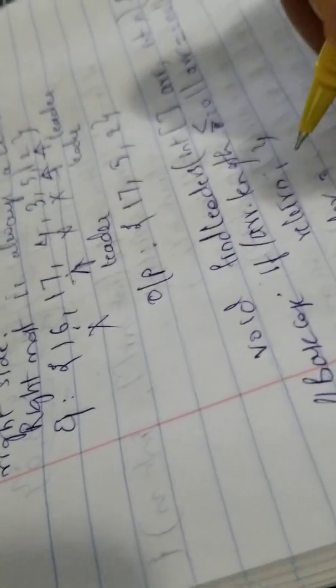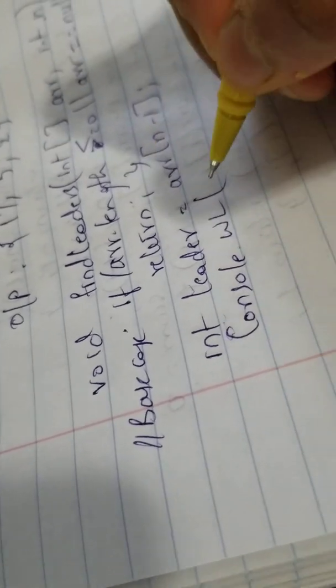Next, for the actual condition, we know that we have passed the length, so we will consider a variable called leader. As per the caveat, this will be one of the leaders, which is nothing but array of n minus 1. So this is our leader. Now we will do Console.WriteLine of this leader. This will print the last element, which is considered to be our default leader.